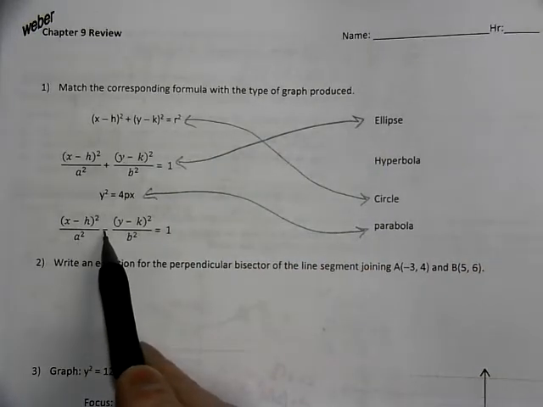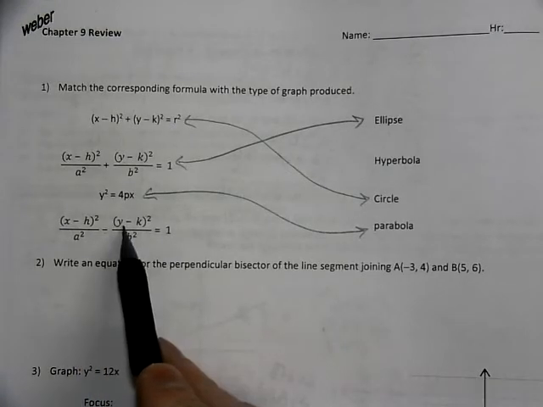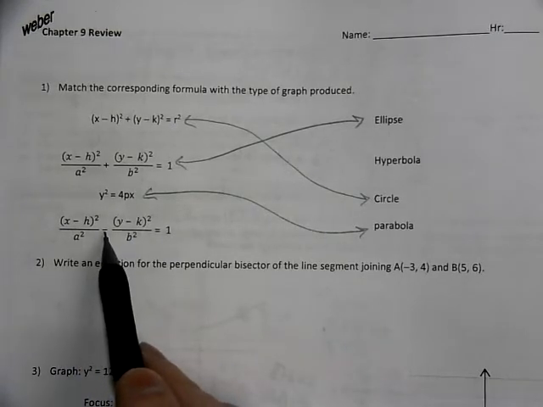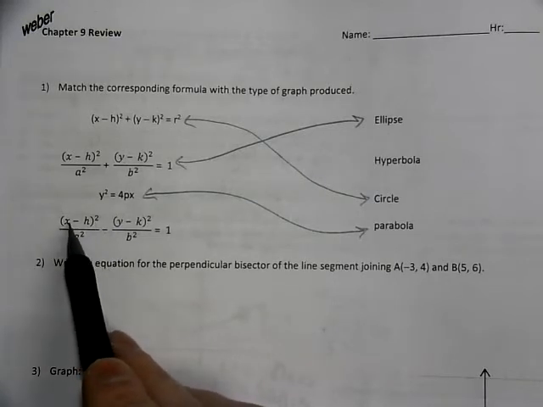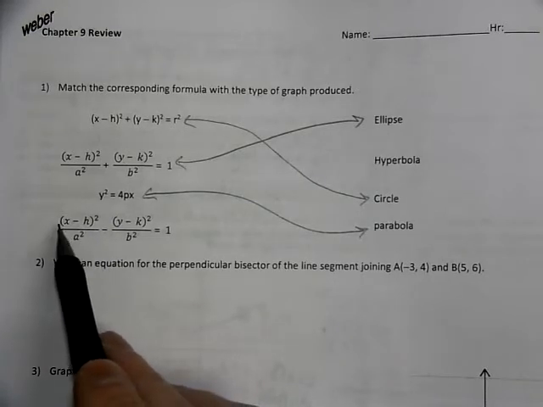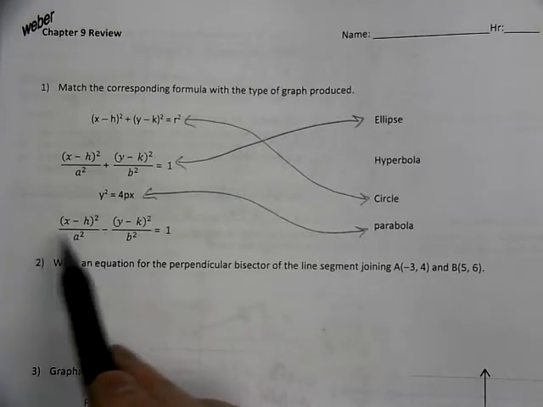This one here has a minus sign in between your x squareds, y squareds. So you know that that has to be a hyperbola. Since the x squared is first, you know that this also opens up with the transverse axis going horizontally.